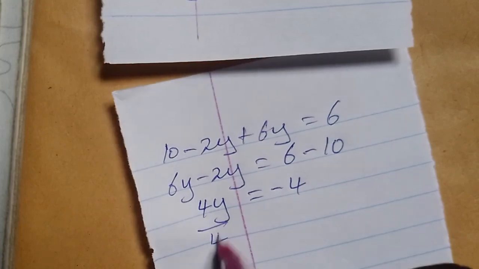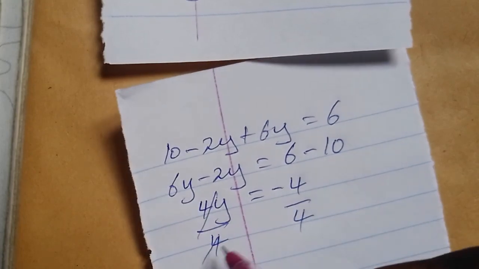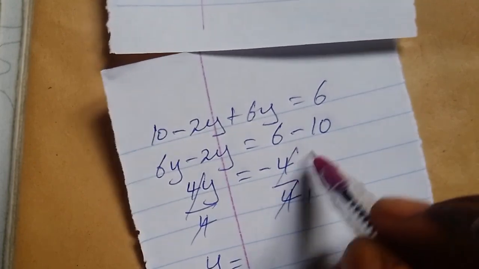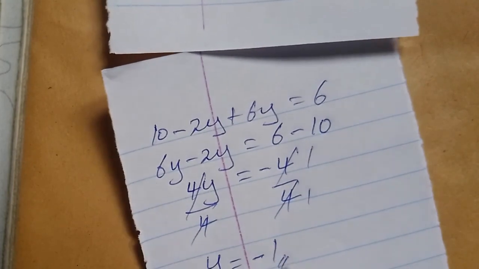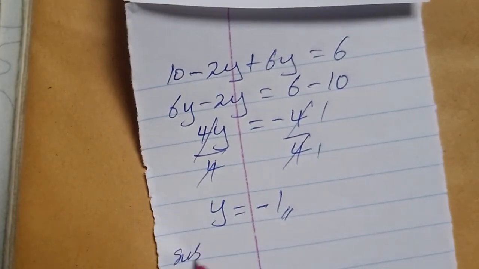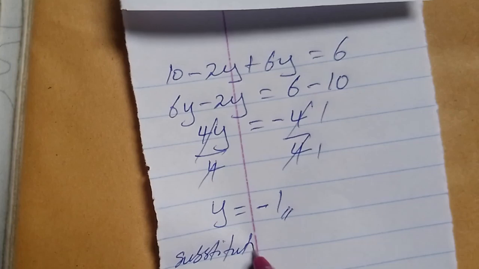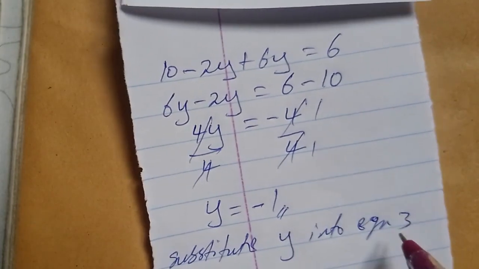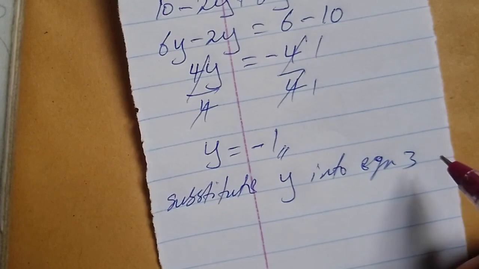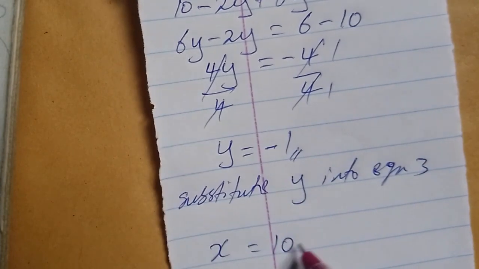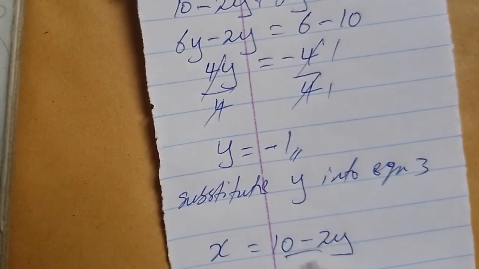Divide both sides by 4, so my final answer is y equals 4 over 4, which is 1, so y equals minus 1. So my next step is to substitute y into equation 3. We've already found our equation 3, and that is x equals 10 minus 2y over 3.